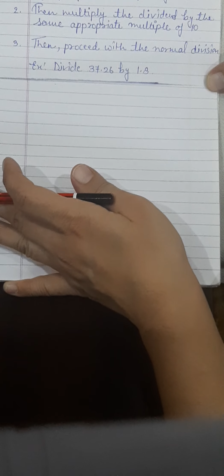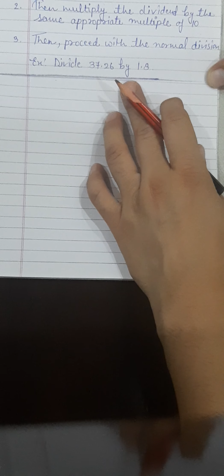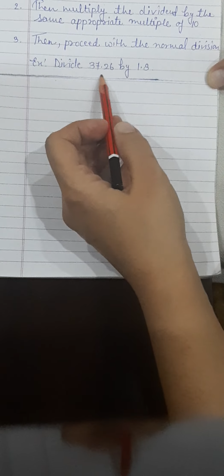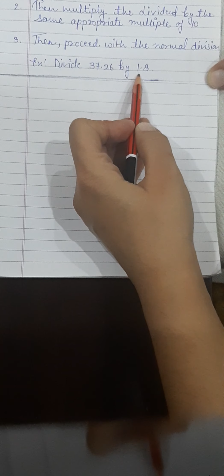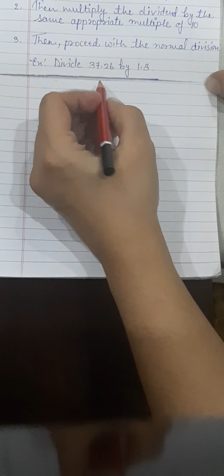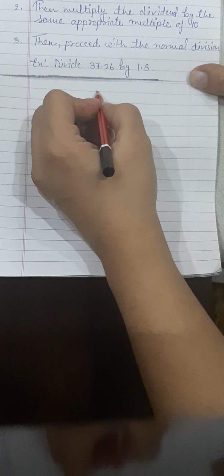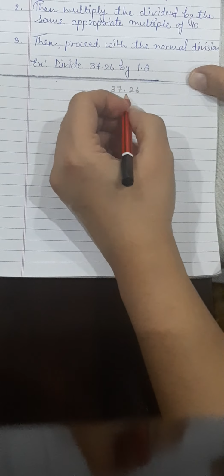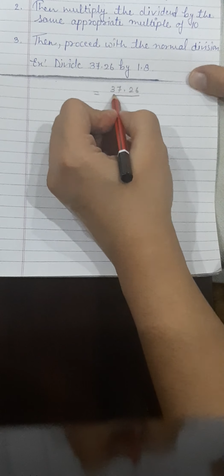So if you have to divide 37.26 by 1.8, here you can see both numbers are decimal numbers. Clear? So what you will do, first you will write in fraction form 37.26 upon 1.8.